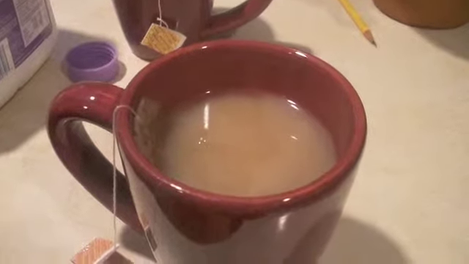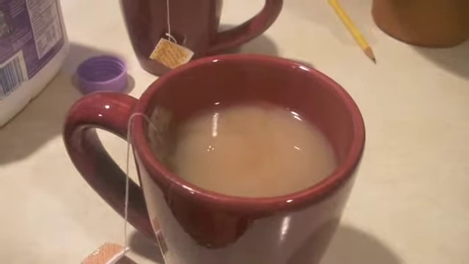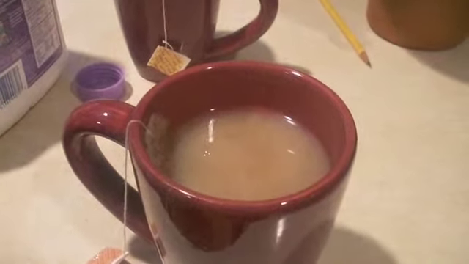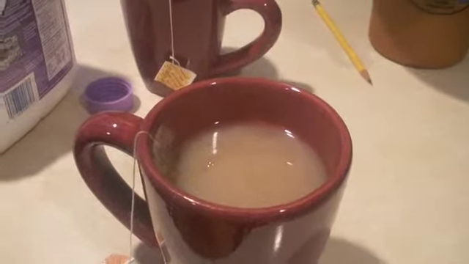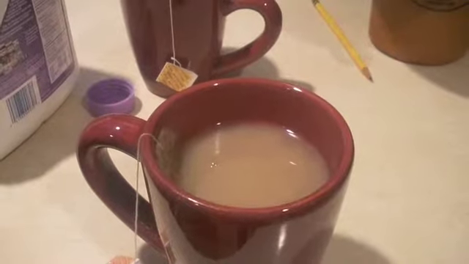As the milk gets poured in, it sinks because it is denser, but as it warms, it becomes less dense and rises. You can see it move through the tea.